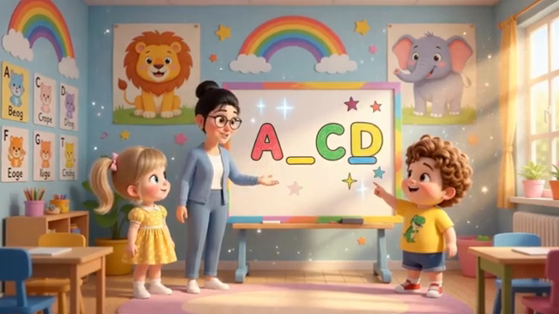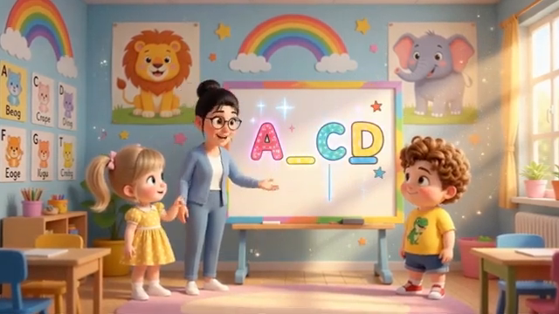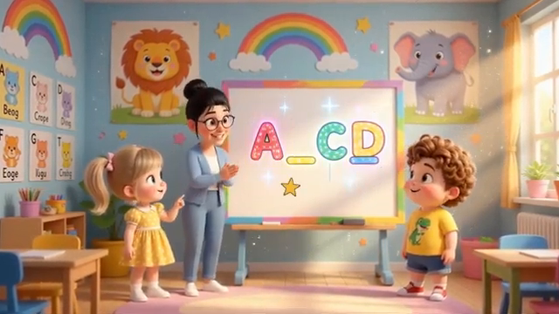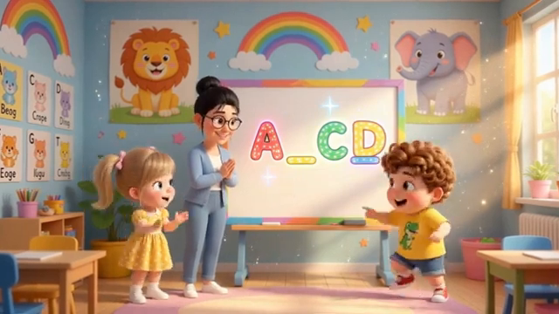Good morning, dear children. Today we will play a fun alphabet game to learn missing letters together on our colorful whiteboard. Yay, an alphabet game!